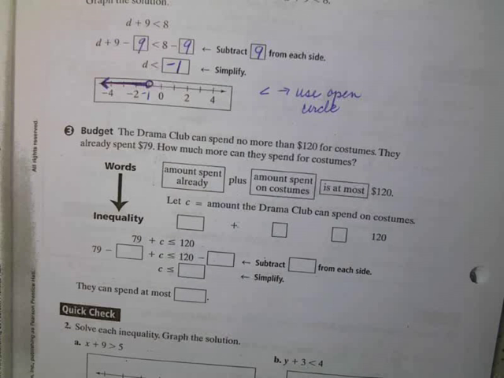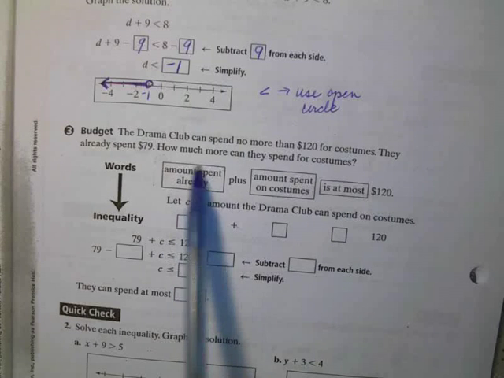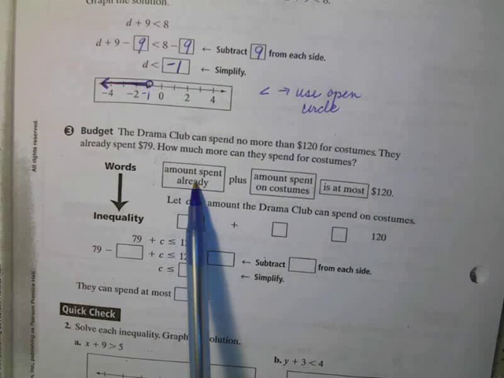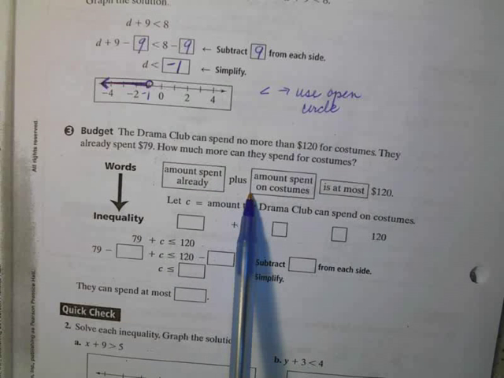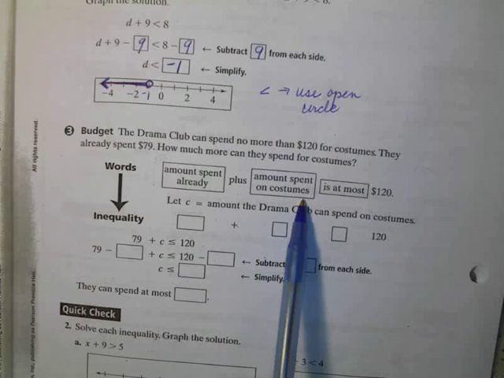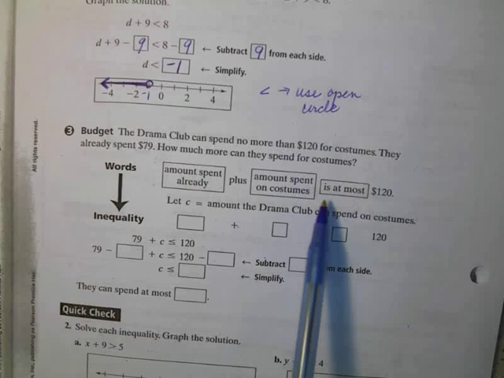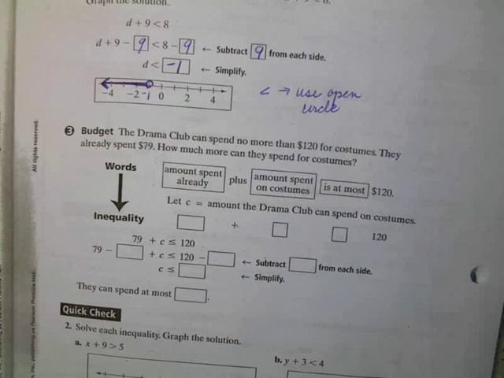The drama club can spend no more than $120 for costumes. They already spent $79. How much more can they spend for costumes? So we want to write an algebraic sentence, in this case an inequality, and let's see what we come up with. So we know we have the amount already spent plus the amount to spend on costumes is at most $120.